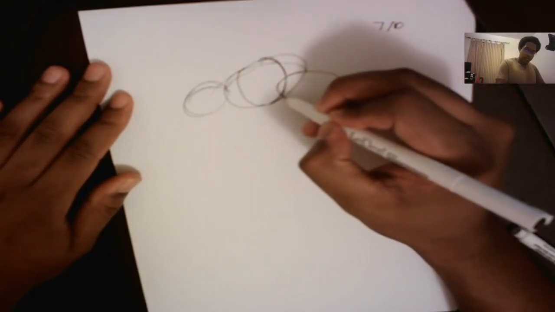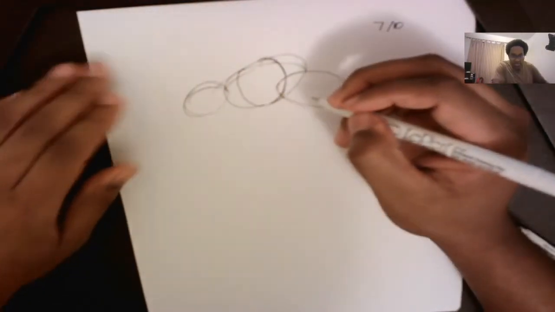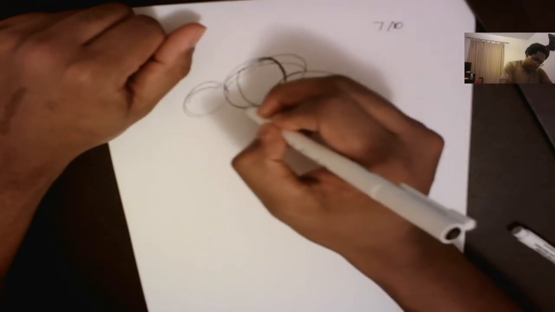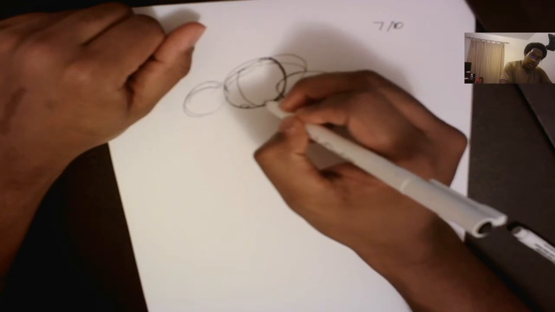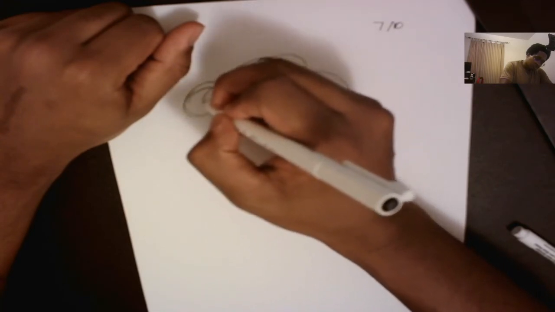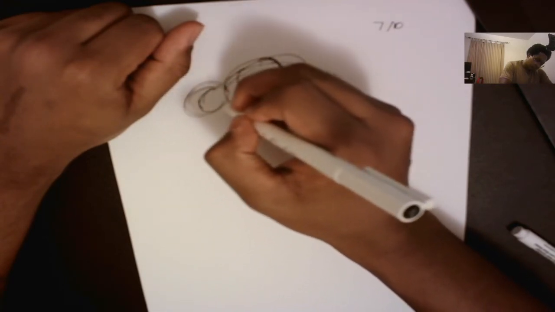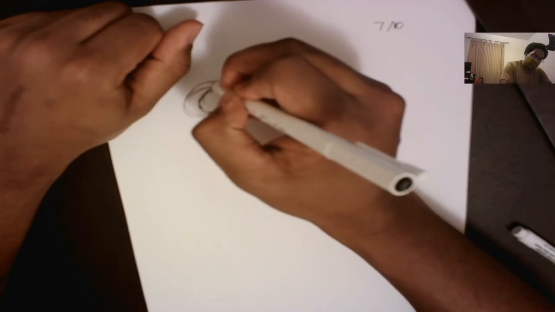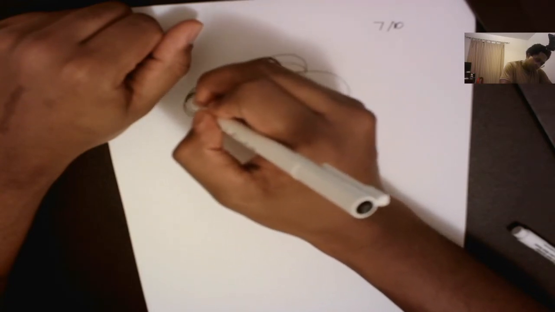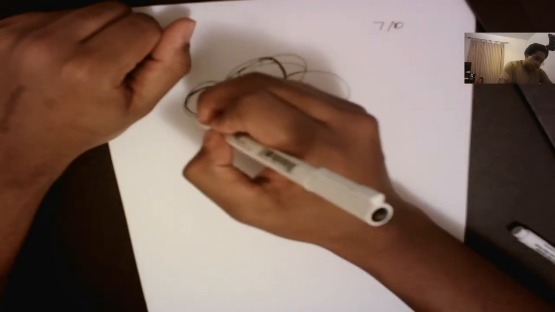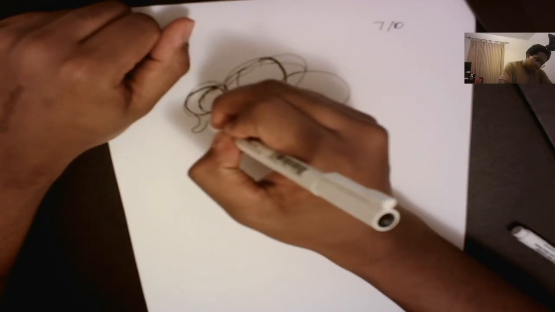This one's interesting. It's a housefly. It has wings on top of it, and they come underneath it. Kind of proboscis at the end.